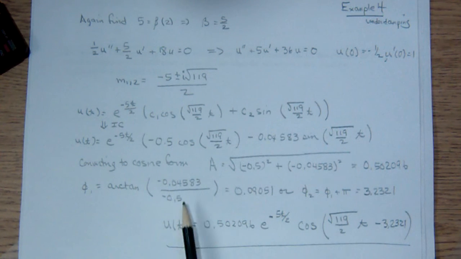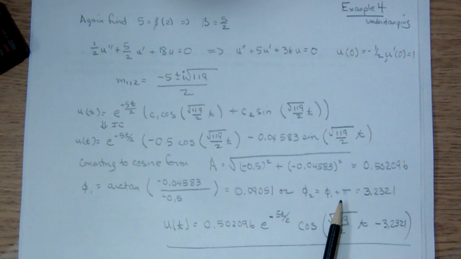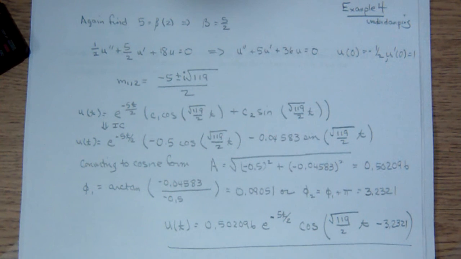Now in this case they're both negative, which means we're in the fourth quadrant, and what we're doing is adding that, so we're subtracting the cosine.